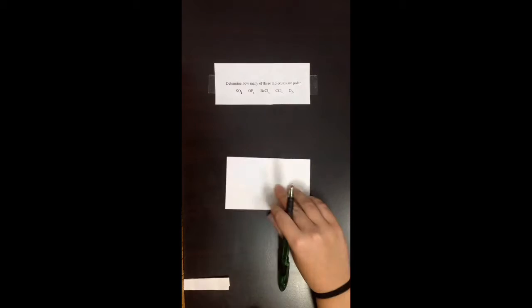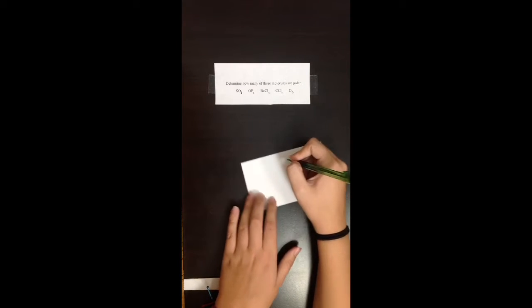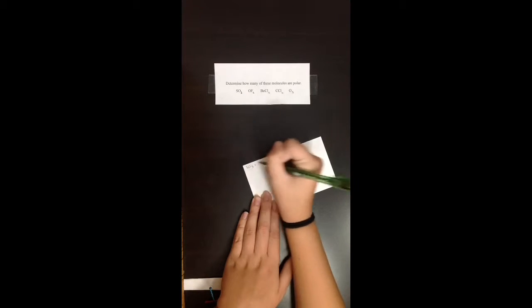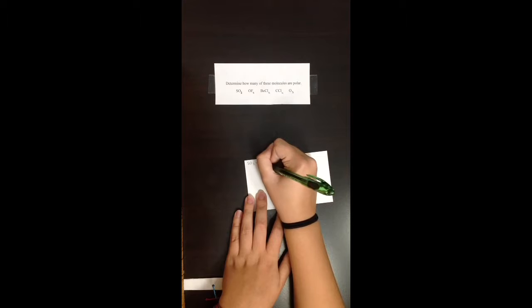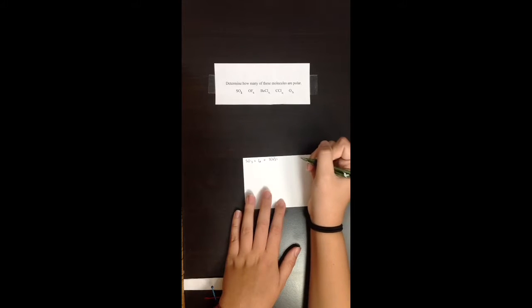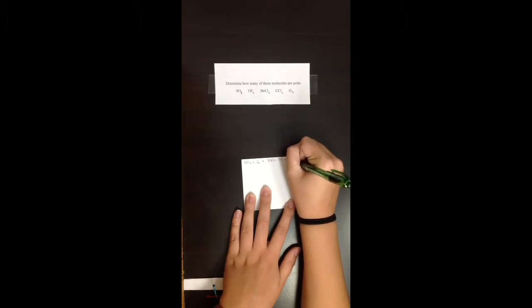The first compound we are going to do is SO3. The first thing we must do to solve this is draw the Lewis structure. Whenever you're drawing a Lewis structure, the first thing you have to do is figure out the total number of valence electrons. When you look at the periodic table, S has 6 valence electrons, and oxygen has 6, but there are 3 oxygens, so we do 3 times 6. You add that up and you get 24 total valence electrons.